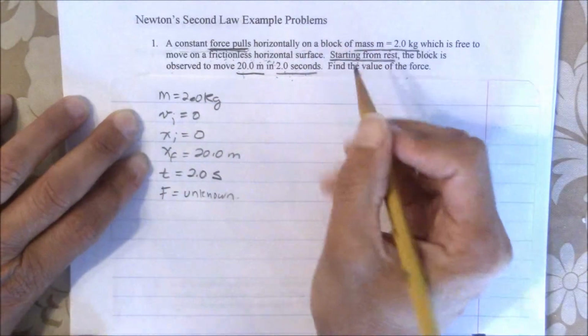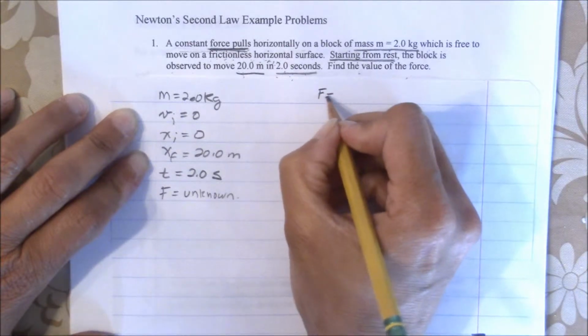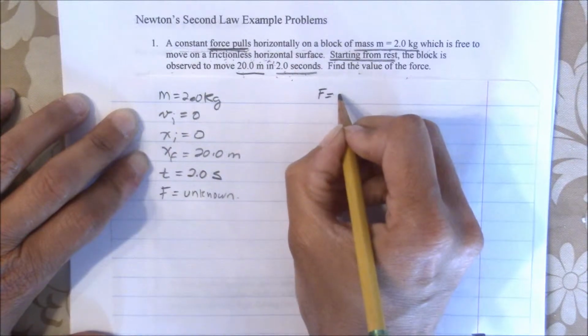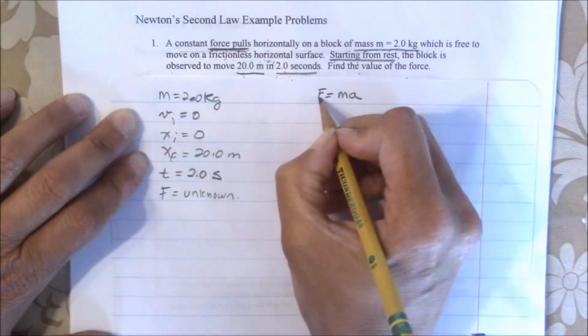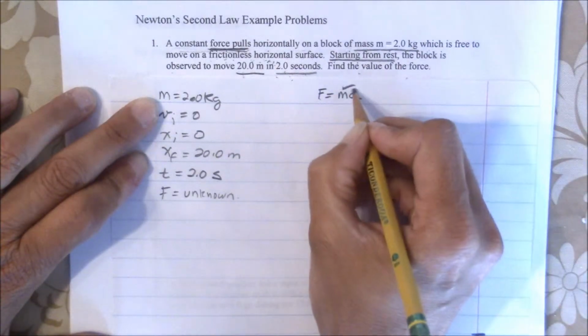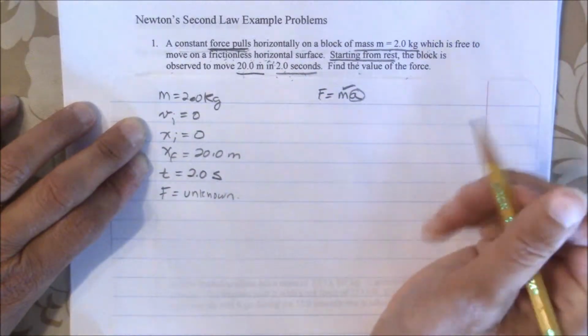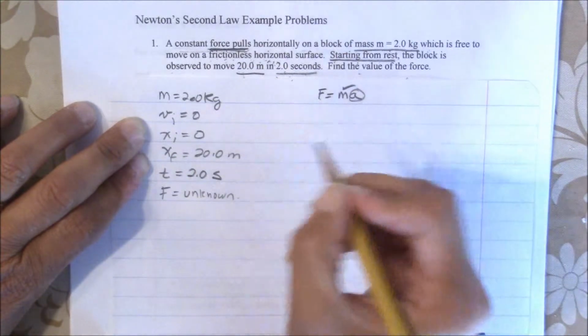Well, this is Newton's second law, so the equation we're ultimately going to want to use is the equation for Newton's second law, which is force is equal to mass times acceleration. Force is what we're looking for. The mass we're given to be 2 kilograms, but we don't directly know the acceleration. It's not given to us here. But we can use one of our kinematics equations to solve for acceleration.